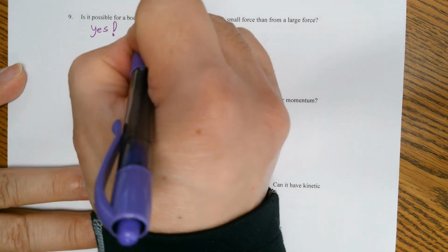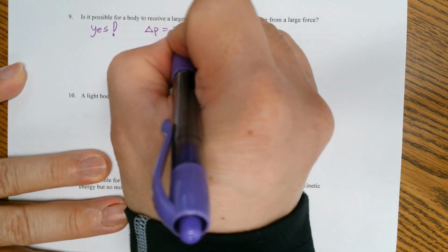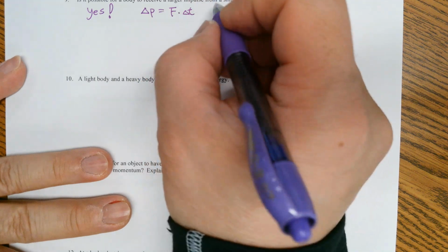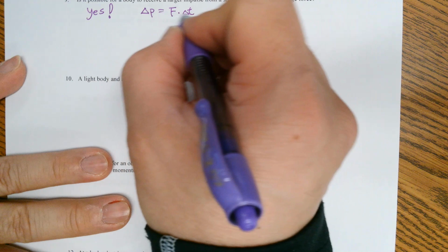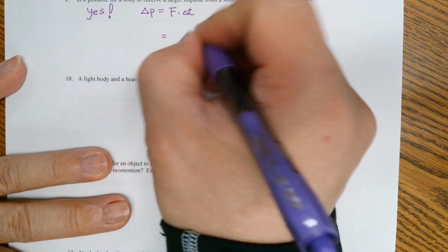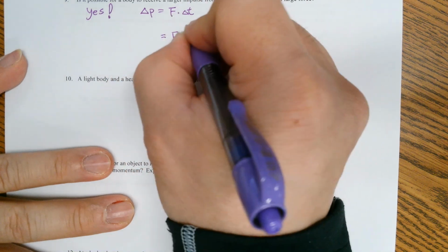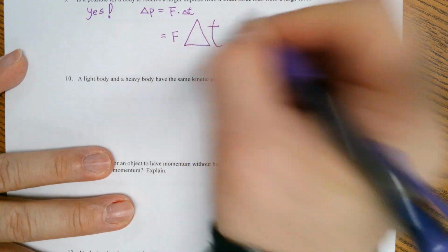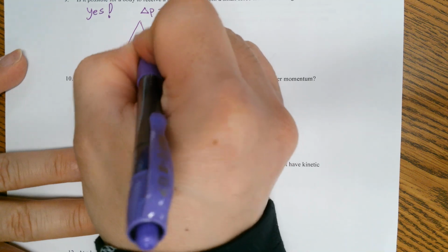Since impulse is equal to F times delta T, if I have a small force multiplied by a large time, I will have a large impulse.